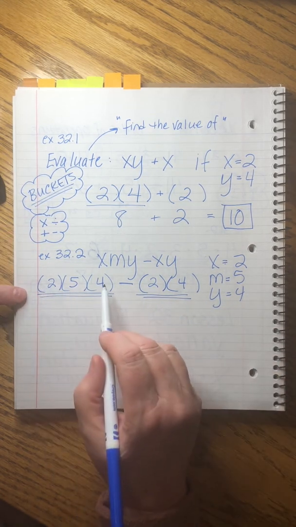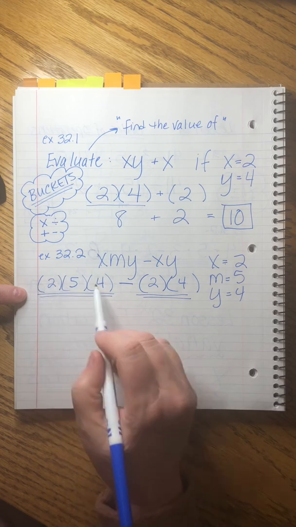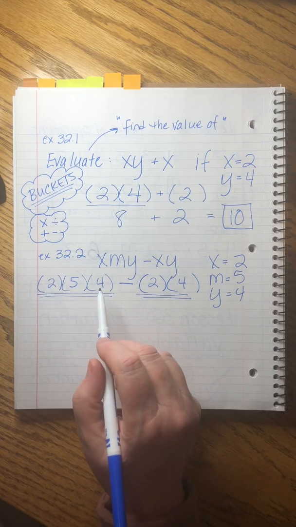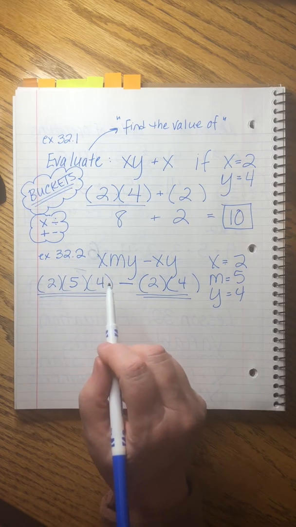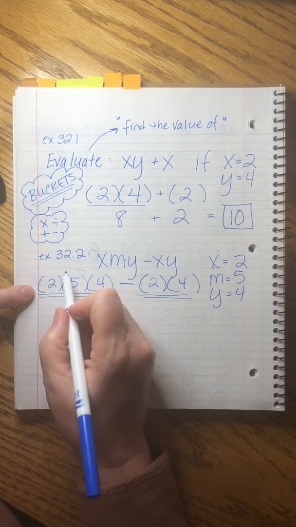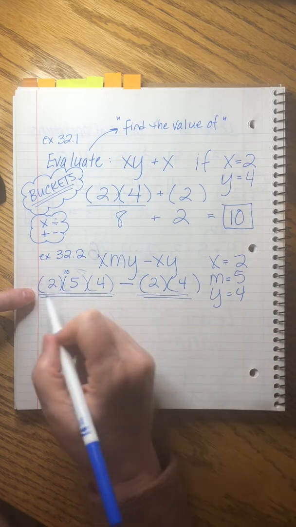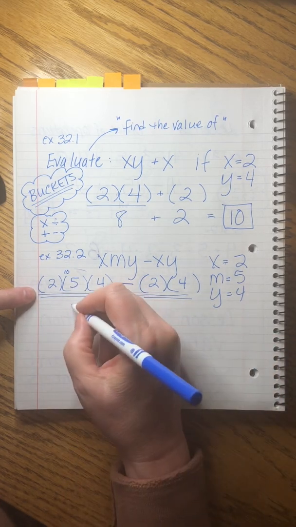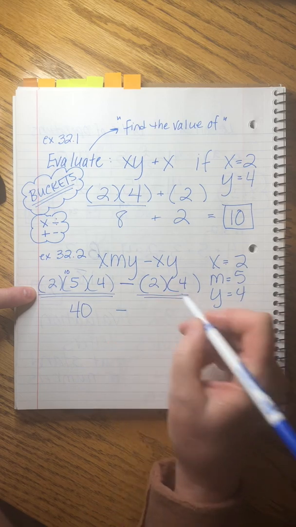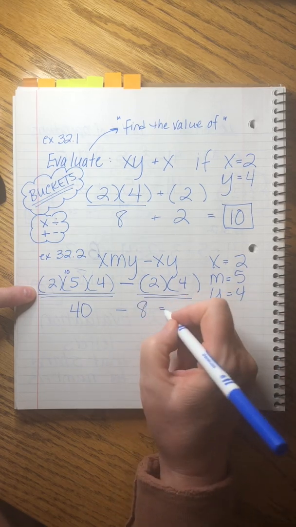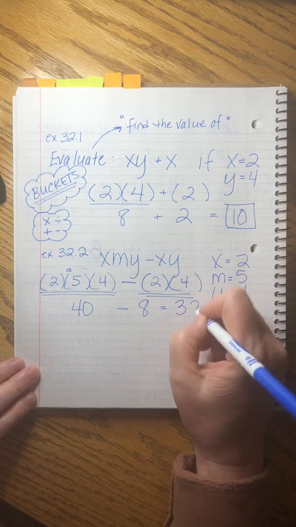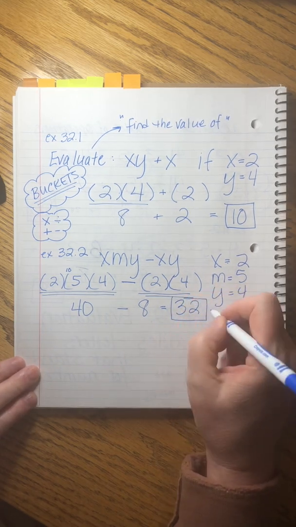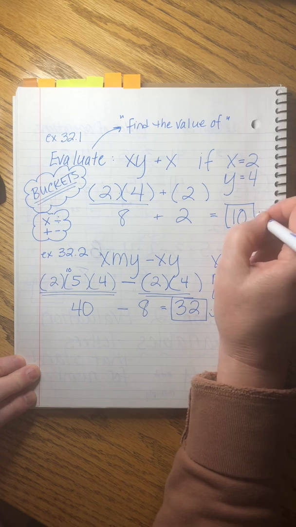Now, when we're multiplying with a lot of factors like this, we can do it in any order we want. Order does not matter within the multiplication. So I'm gonna say 2 times 5, that's 10. That is easier for me. 10 times 4 is 40, minus 8. And so our final answer here is 32. And that's correct. This one's correct also. All right?